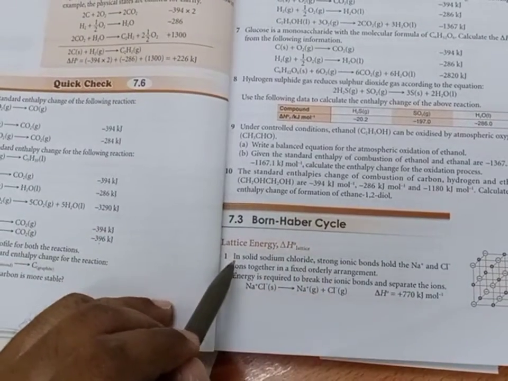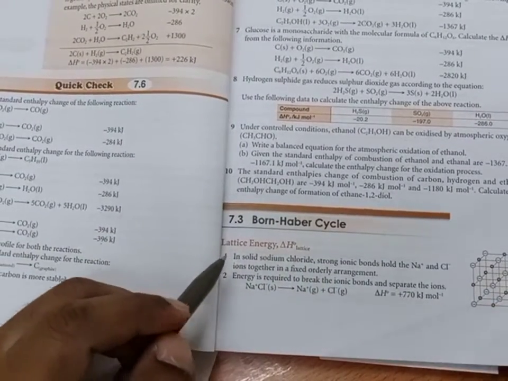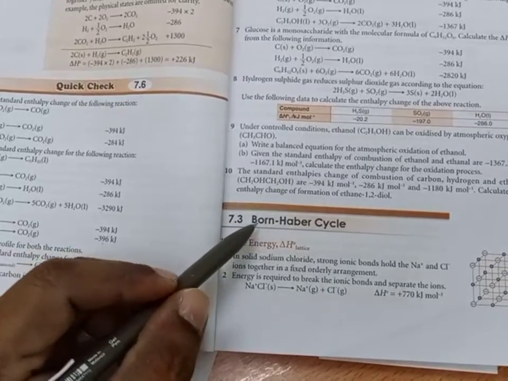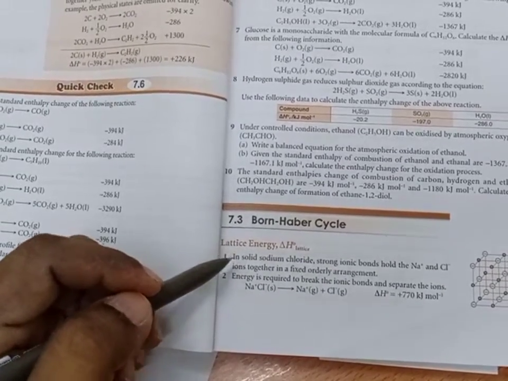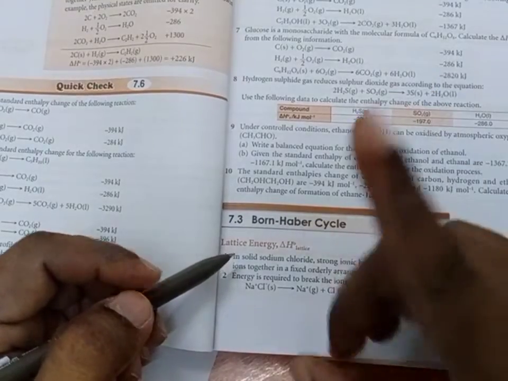lattice energy. Okay, what is the definition of lattice energy? If we are using Hess's law to calculate lattice energy, then we call it the Born-Haber cycle. That's what it means. Okay, so we have to know the definition of lattice energy first. We studied this in term 1.